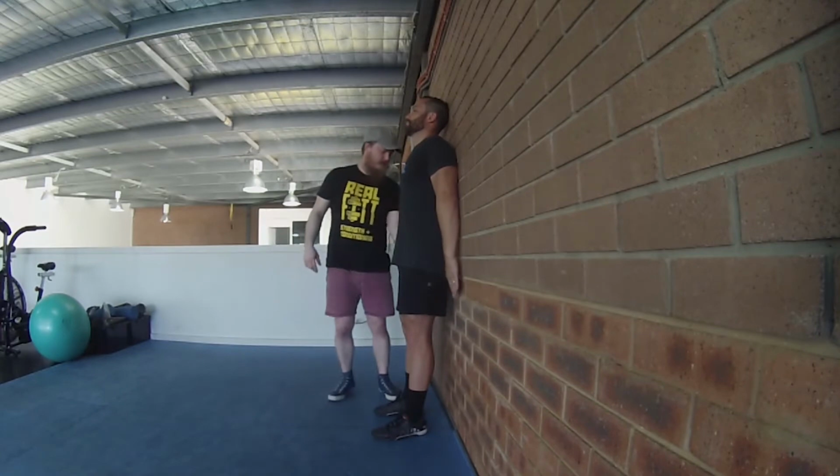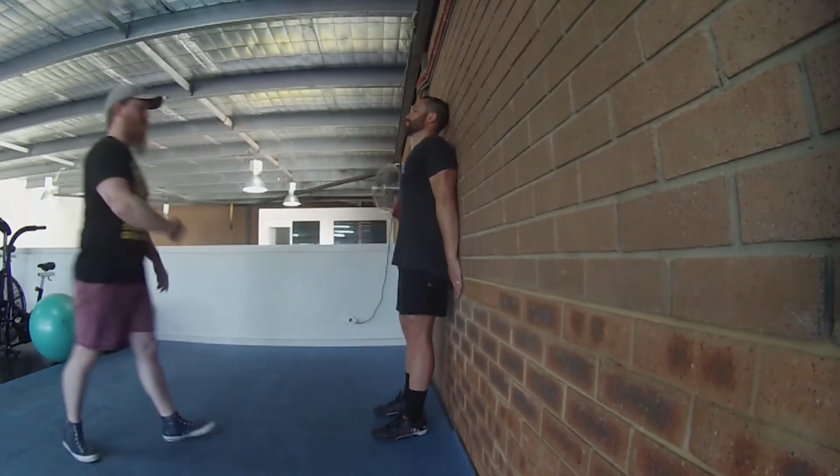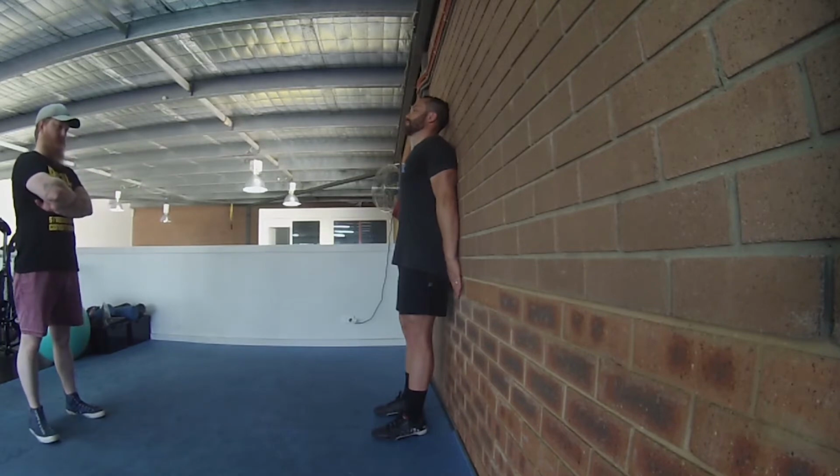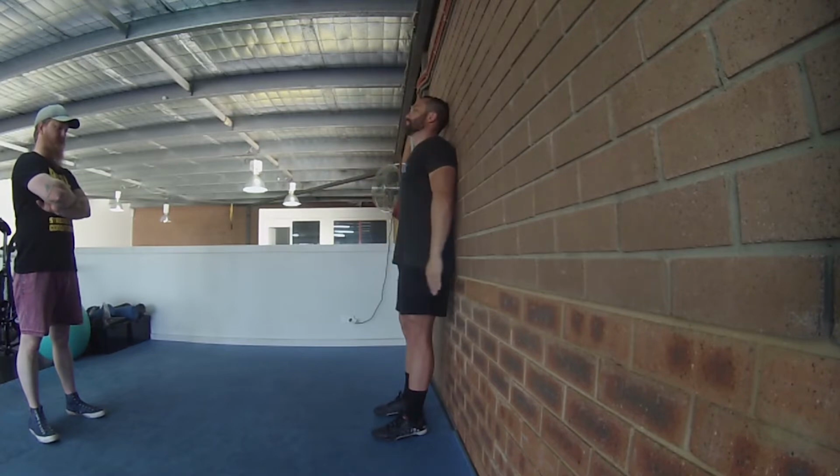Here I'm assessing whether Joe can get himself into the correct position for the overhead press. Because Joe's responsible for performing the movement, I'd begin by explaining what he needs to do, outlining the rules, and providing a demonstration.